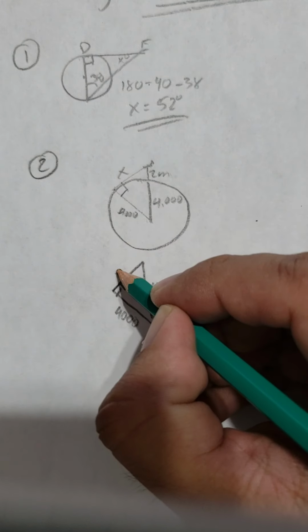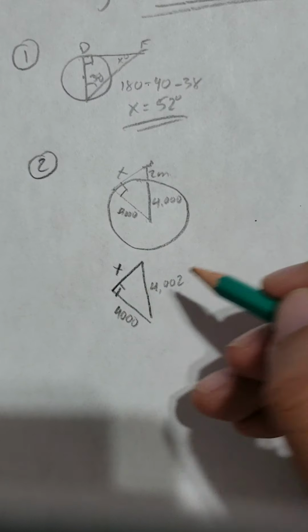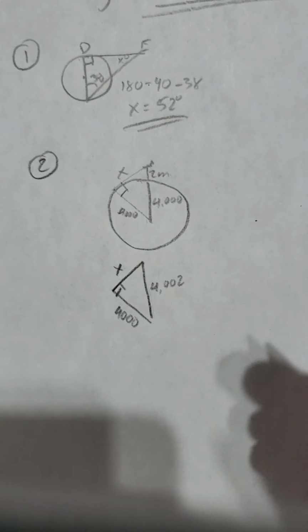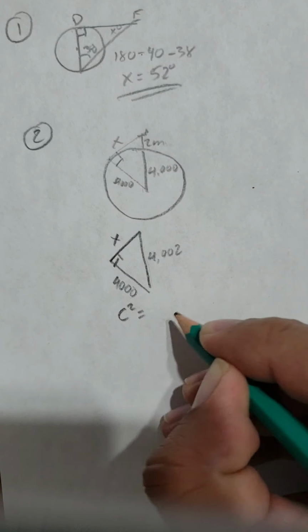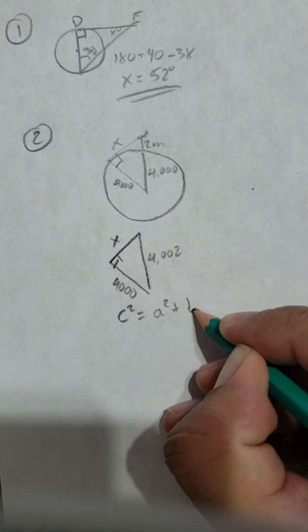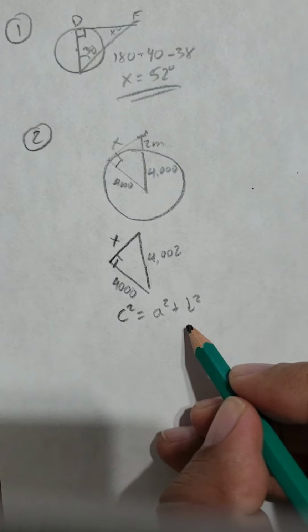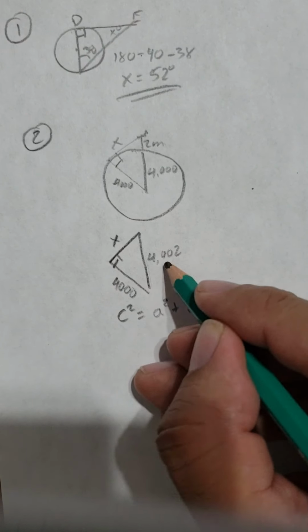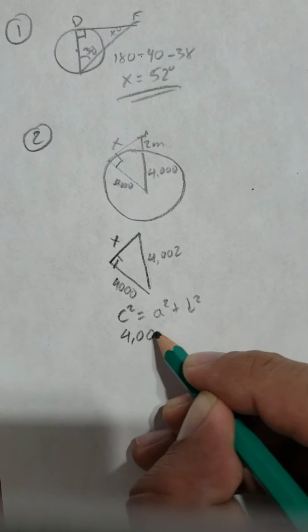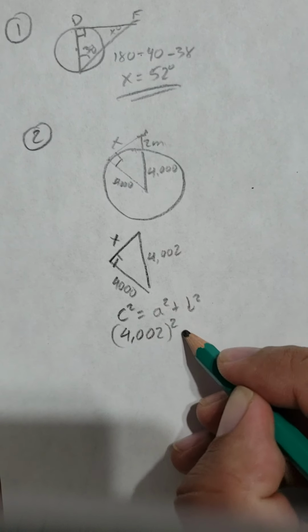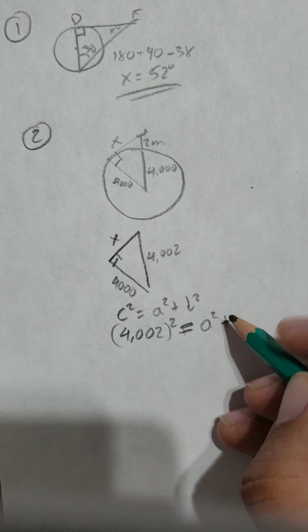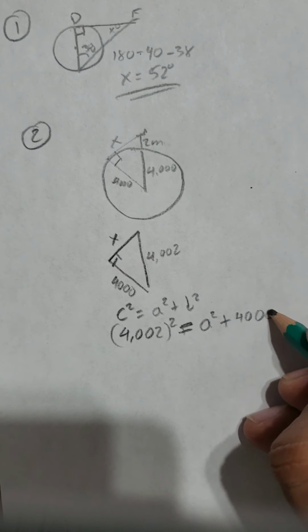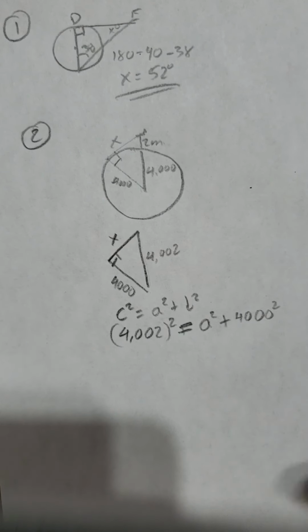Now we are looking for this part. We have a 90 degree angle. What do we have to use? The Pythagorean theorem, which says the hypotenuse to the second power is equal to a to the second power plus b to the second power, the legs. Now, the hypotenuse is 4,002, so 4,002 to the second power equals a to the second power plus 4,000 to the second power.